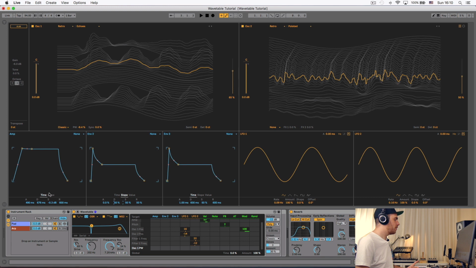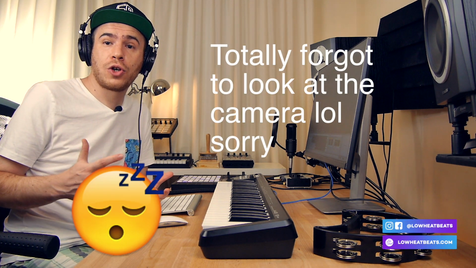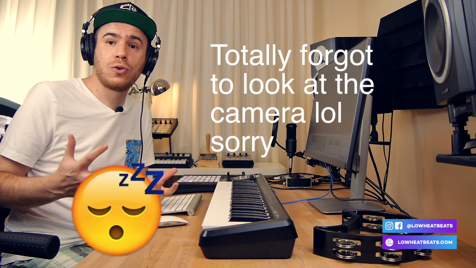Also the slope of the envelopes. It's really nice that you can set the slope, but if you set it to 0, it will actually tax the CPU a lot less. Yeah, so it turns out that pretty much all the options that make Wavetable sound as good as it sounds are really taxing on the CPU, but it is what it is, guys.